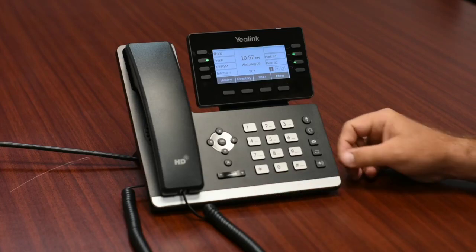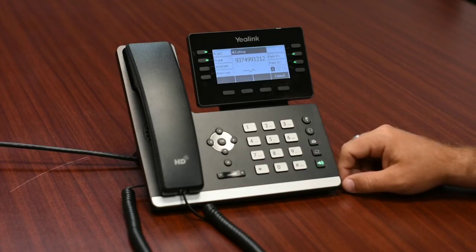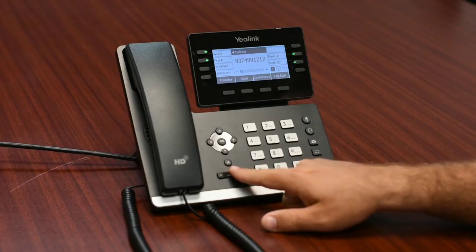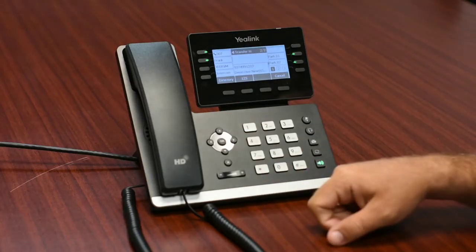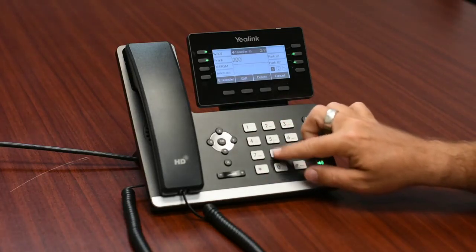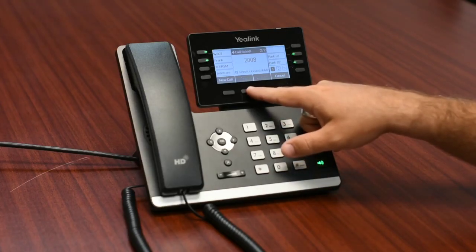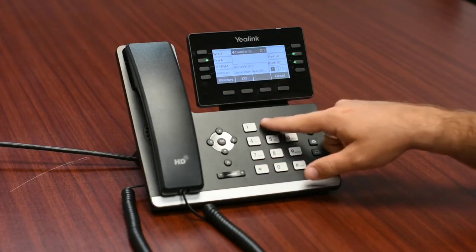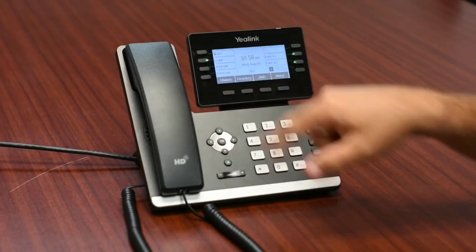To do so, I receive or place a call, when the call is connected, I'll press the transfer soft key and enter in the person's extension number. If I wish to call them first, press call, which will enable me to speak with them, or I can just press transfer and hit blind transfer, which sends the call to them.